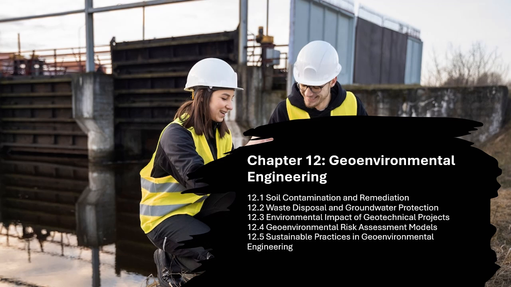12.5.4.1 Geothermal energy systems. Geothermal energy is an underutilized renewable energy source that can be integrated into geotechnical engineering projects. Ground source heat pumps, GSHP, use the Earth's constant temperature to heat and cool buildings, reducing the reliance on fossil fuels for temperature control.